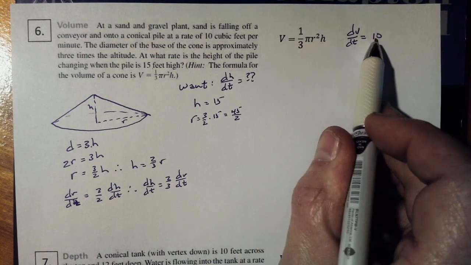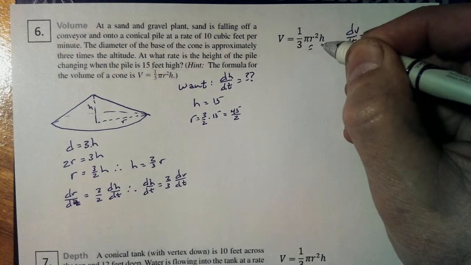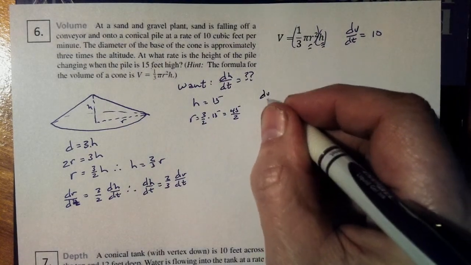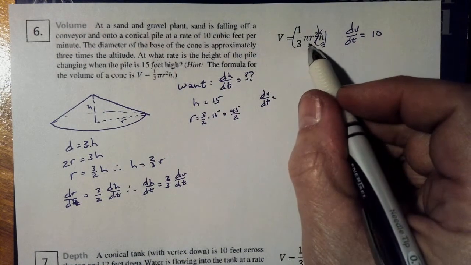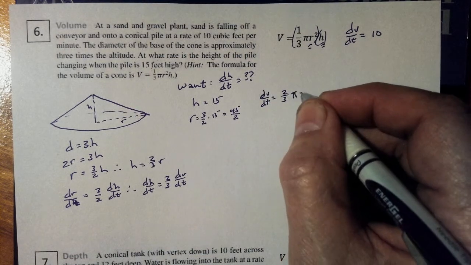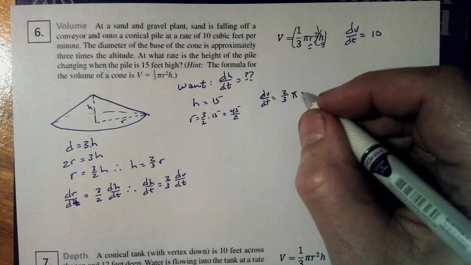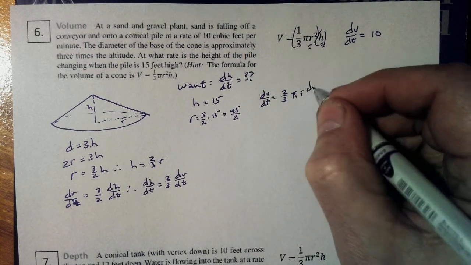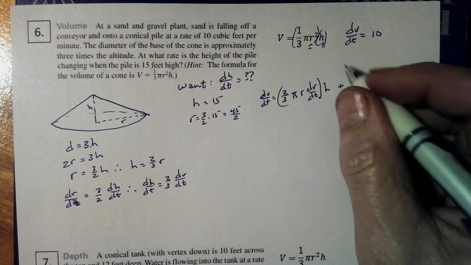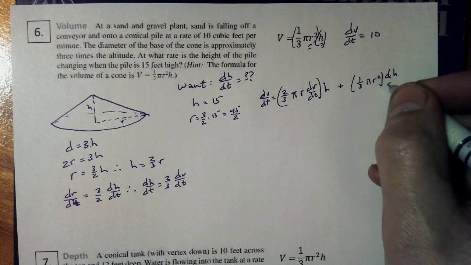Okay, let's find the derivative of this. Let's find dV/dt, which we know to be 10 eventually. But sneakiness here. There's a variable. Pi's not a variable. R's a variable. H is a variable. We have to use the product rule for this. So dV/dt is, I'm going to need some room here, the derivative of the first, 2/3 pi r, so let's bring the 2 down out in front, reduce the exponent by 1, dr/dt, times the plain old second, plus the plain old first, 1/3 pi r squared, times derivative of second, dh/dt.